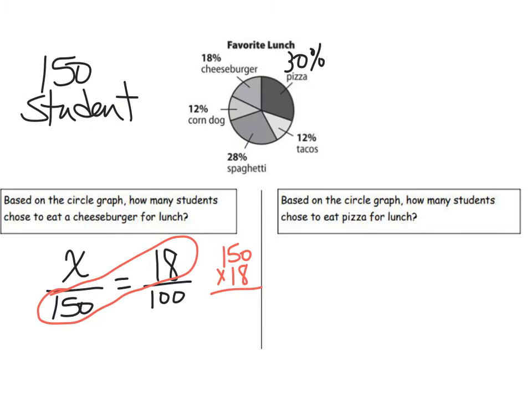So 8 times 0, 8 times 5, 40. 8 times 1 plus 4 is 12. Add a 0, 1 times 0, 1 times 5, 1 times 1. Then add them up. So that's going to be 2,700. And now we're going to divide it by 100.